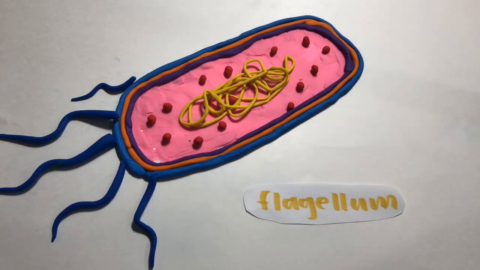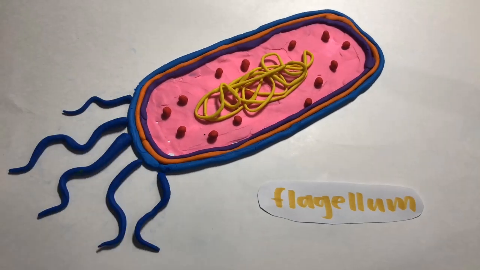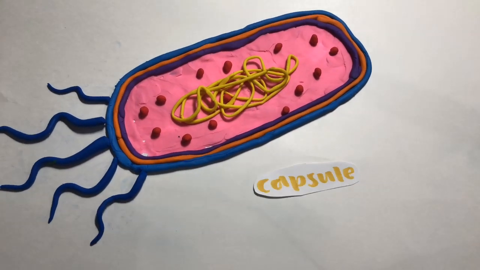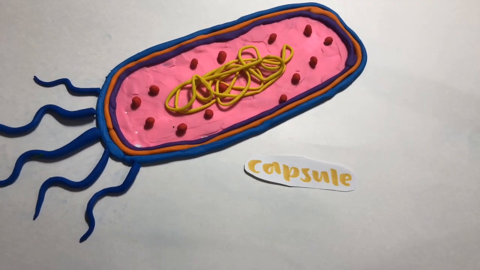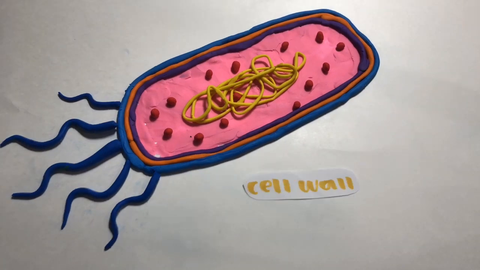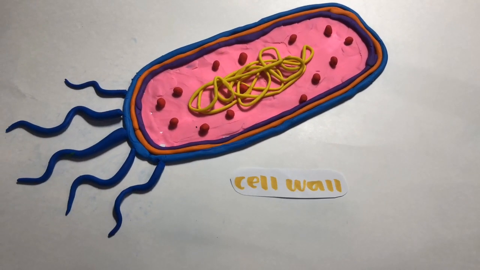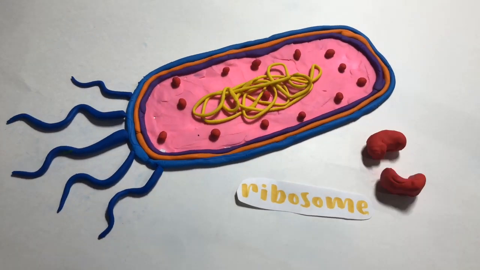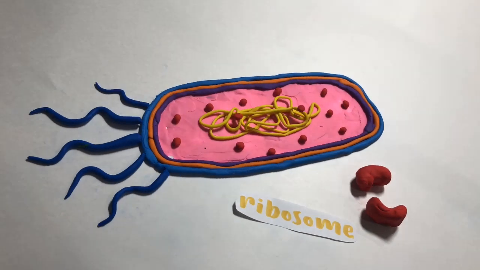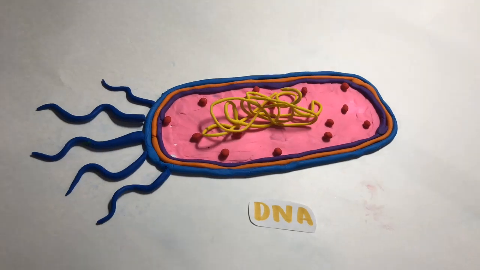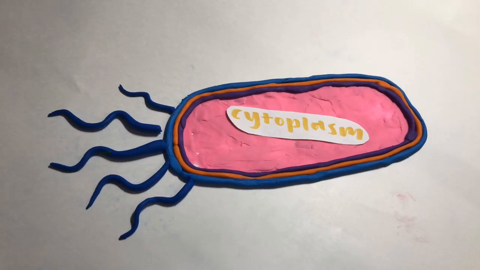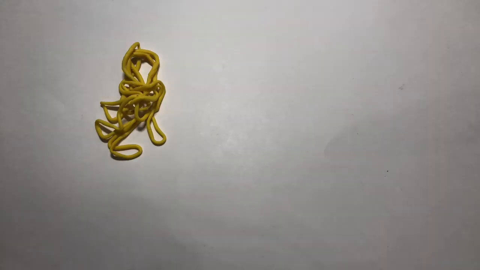Here's the inside of E. coli. It has a flagellum to help it move since it's a motile bacteria. There is a capsule around the outside in blue. In the middle of that, there is a cell wall in orange, and then a plasma membrane on the inside in purple. But what's really important for us today is the ribosomes, bacteria's only organelle, and DNA. And this all is taking place in the cytoplasm of the cell.